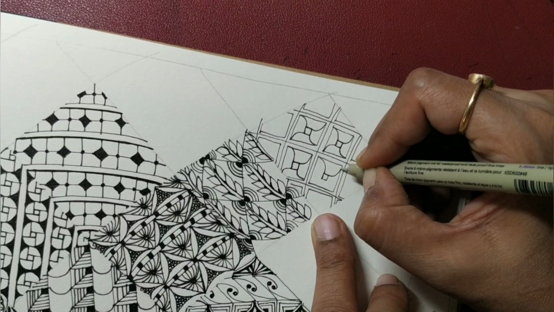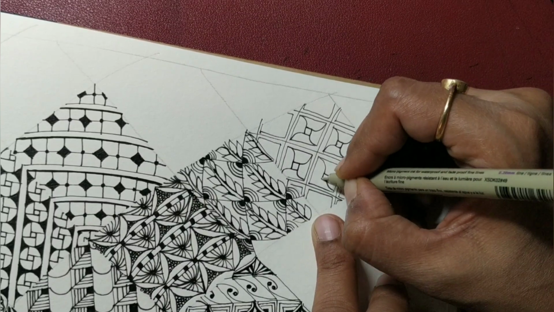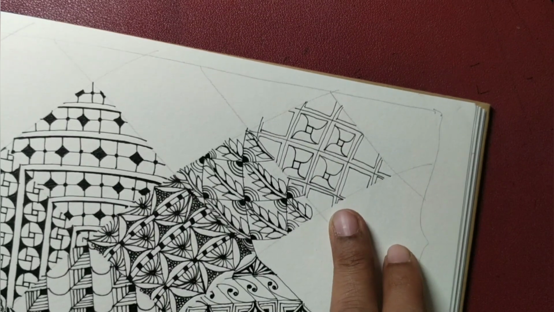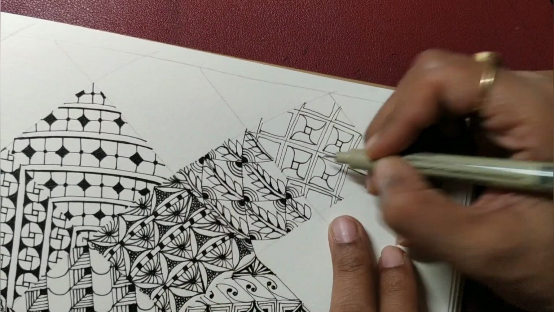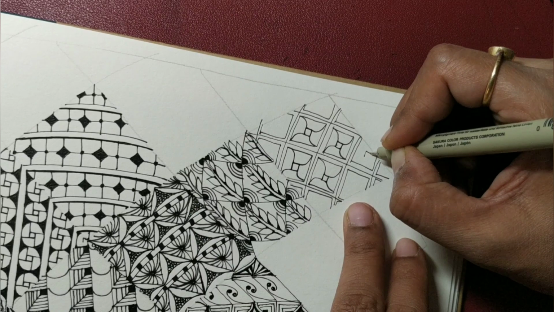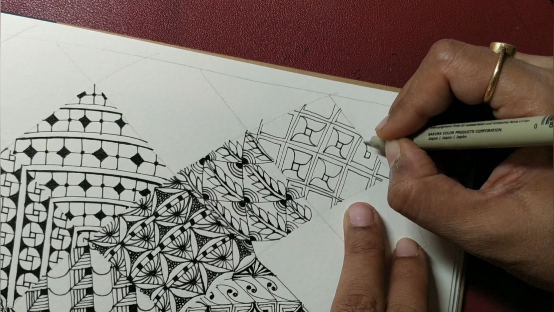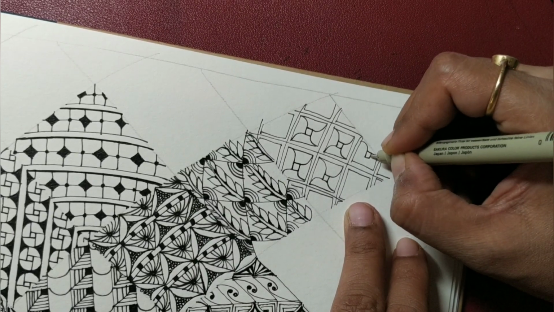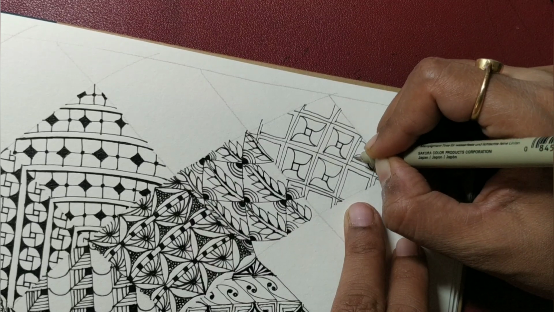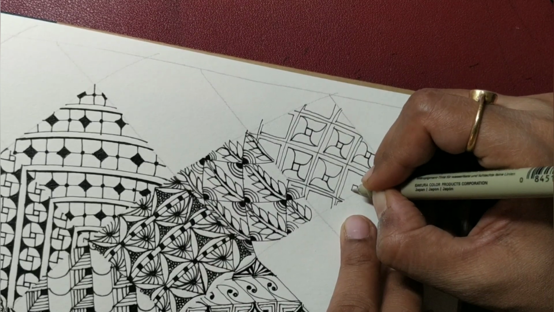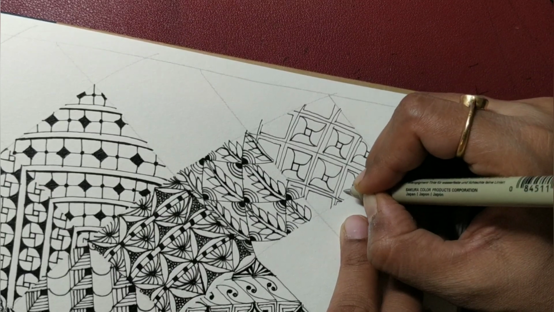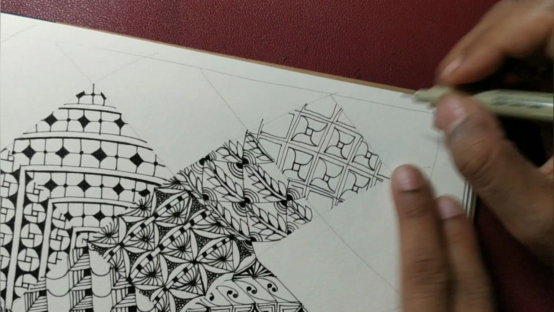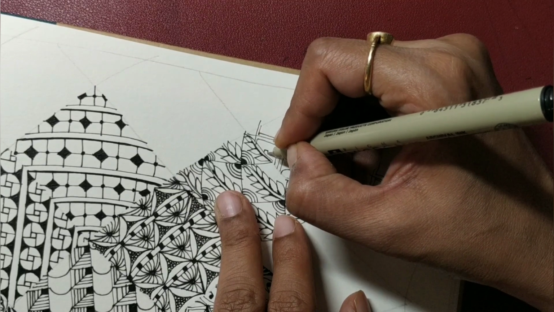Right, so the curve is in the opposite direction. It's a reverse C that I am drawing. 1, 2, 3 and 4. So this becomes another fragment.